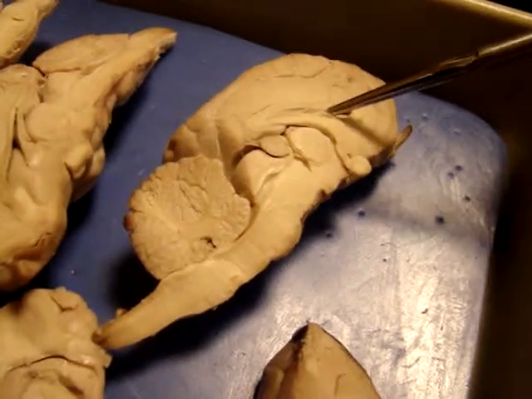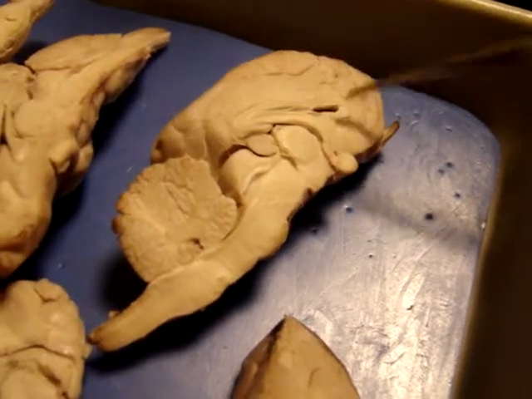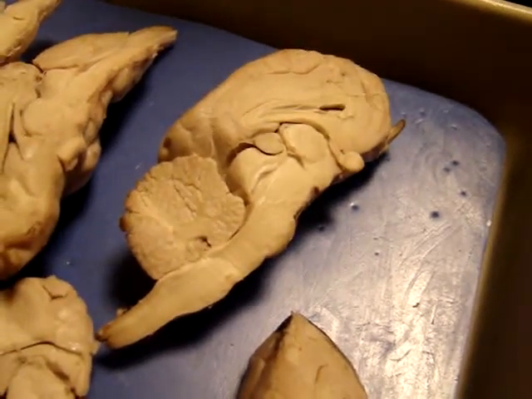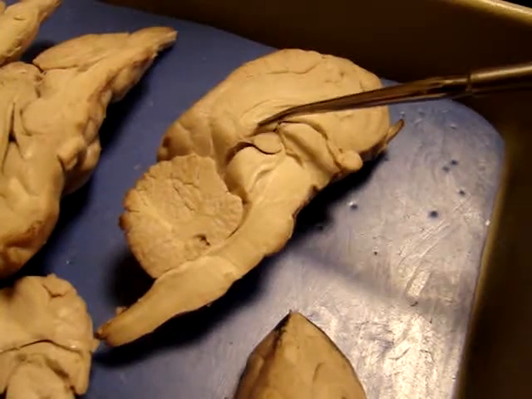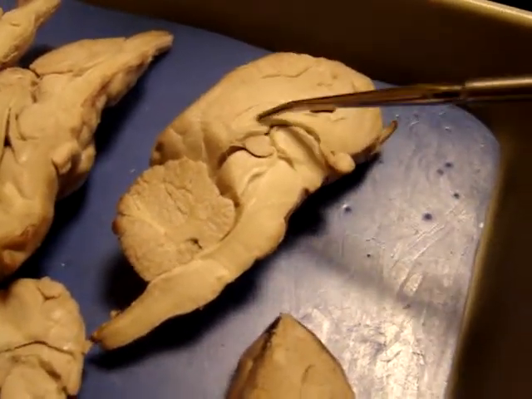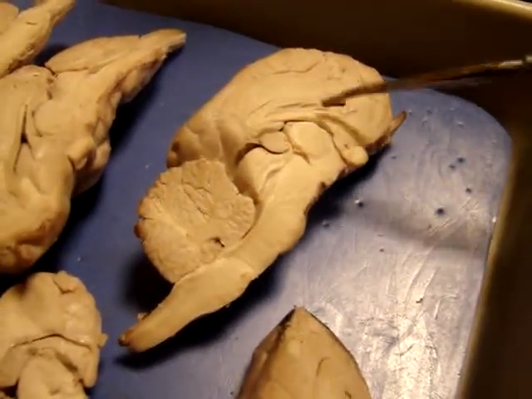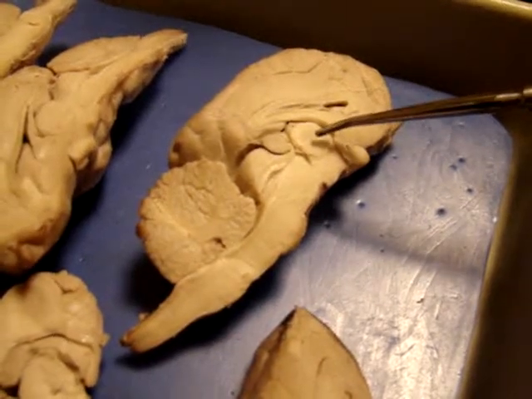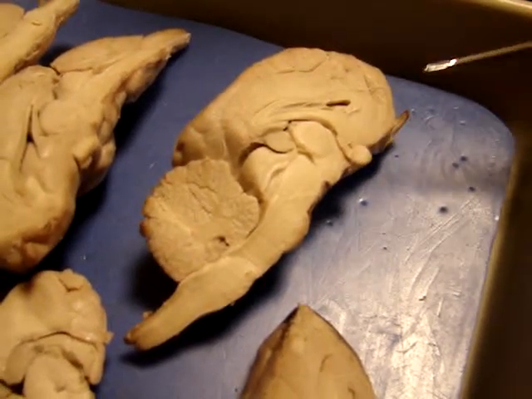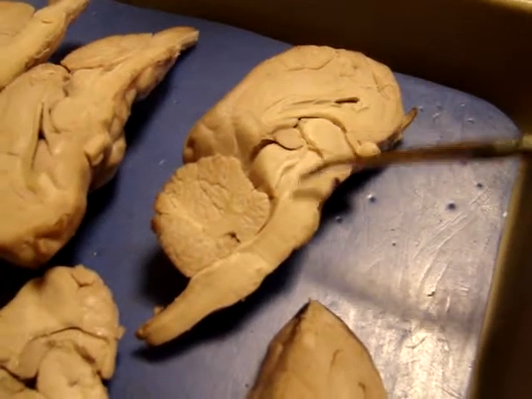And underneath here will be the lateral ventricle. That's the big horn-shaped one. Underneath, you see how the top part is the corpus callosum, and then underneath here is the fornix. And then from the fornix, we also have the thalamus here, hypothalamus in this area. This should be the pineal gland.